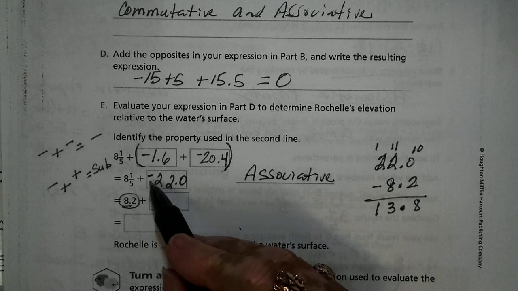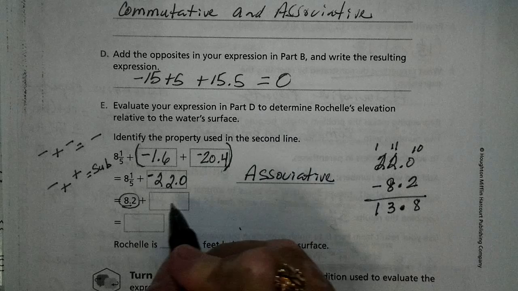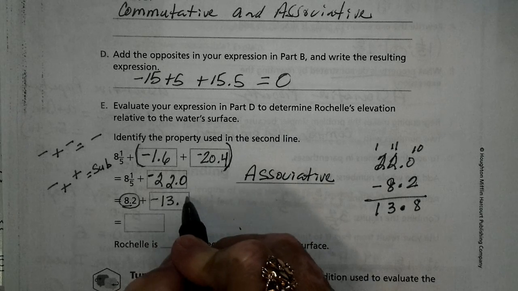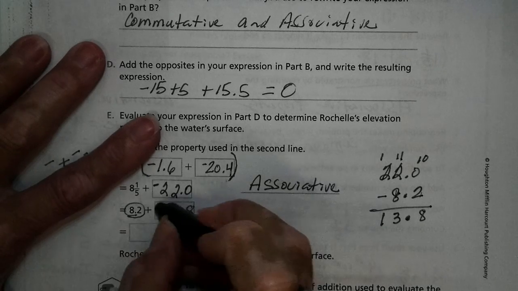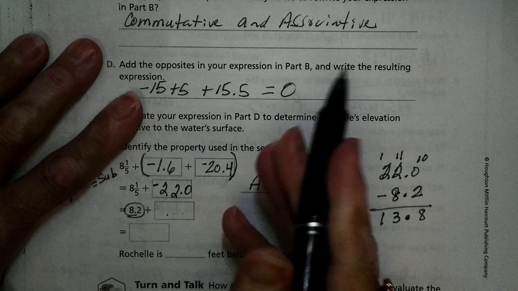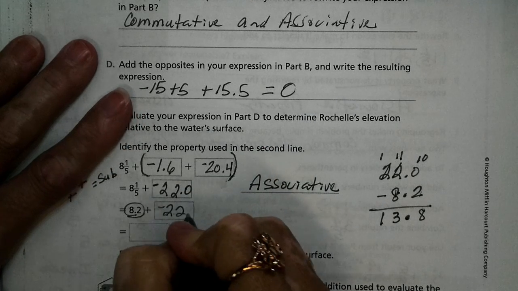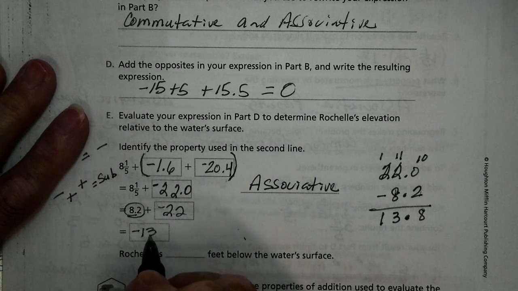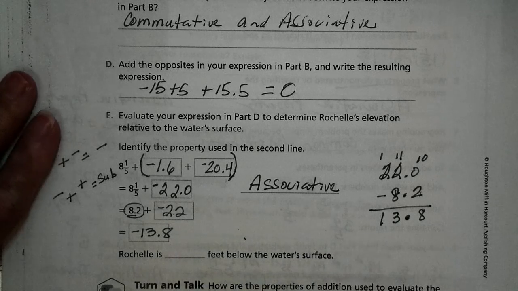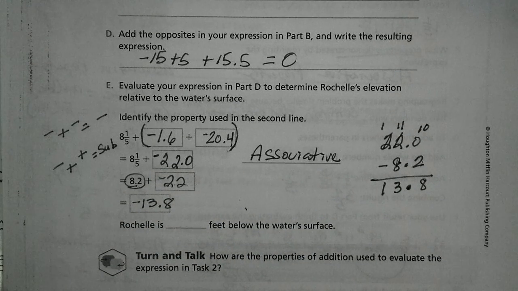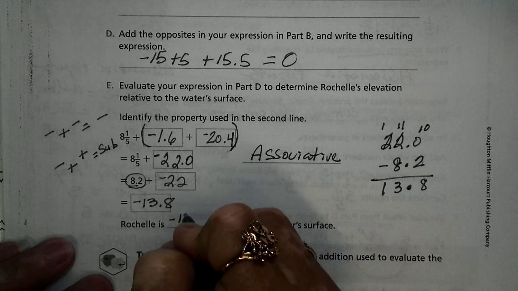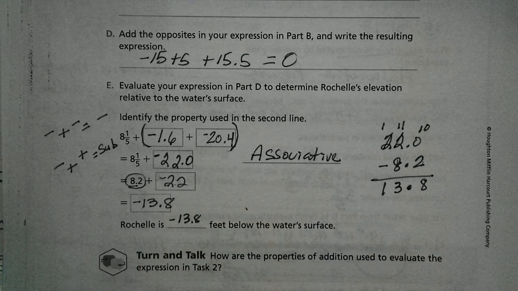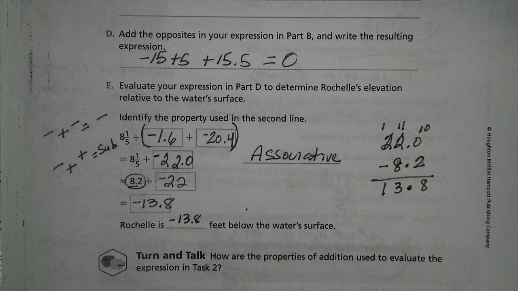The larger number is negative, so my answer would be negative 13. Oh, I did that wrong. Hold on. This should have been negative 22. And this would be negative 13 and 8/10. So Rochelle is negative 13 and 8/10 below the water surface.